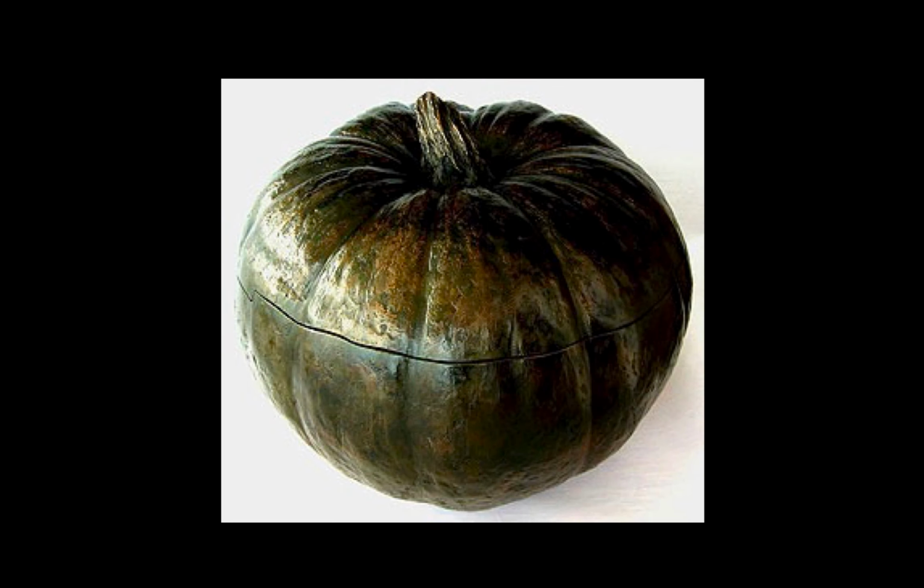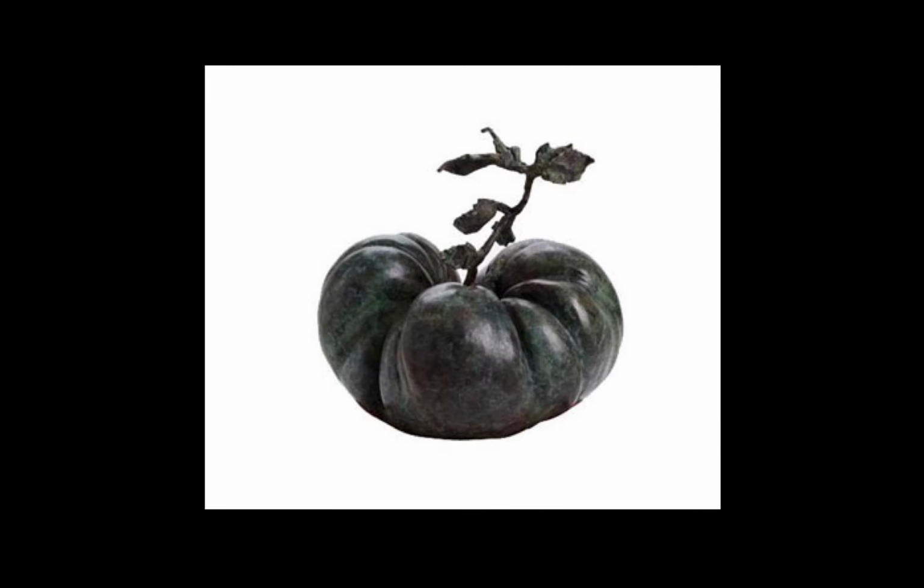Pumpkin. Again, not naturalistic in color. I think the more deformed, like if you are going to do a standard piece of fruit, the more deformed it is, the more interesting it is, right? So this tomato is more interesting than just a normal tomato, right?